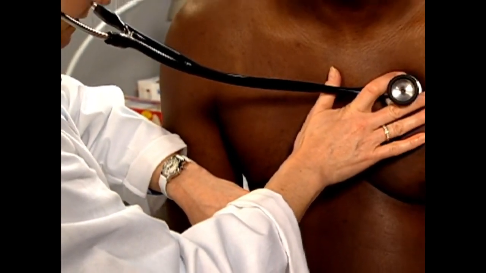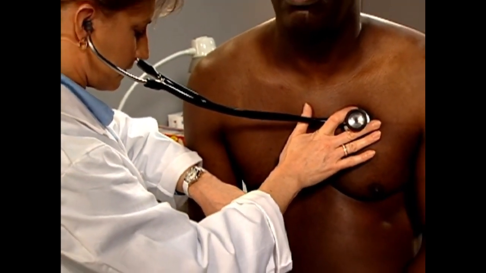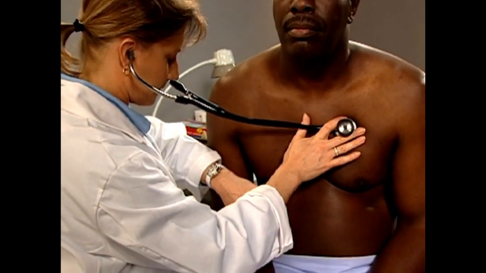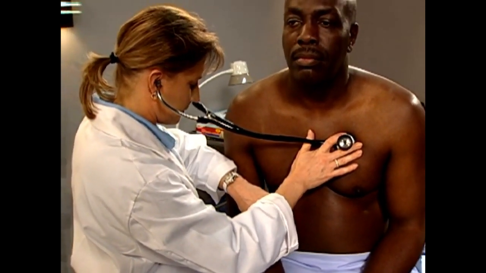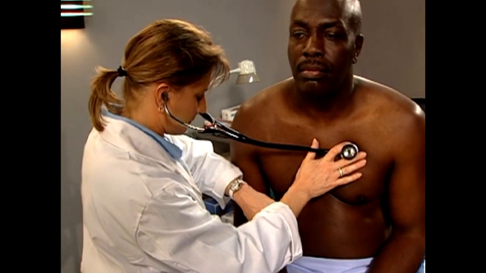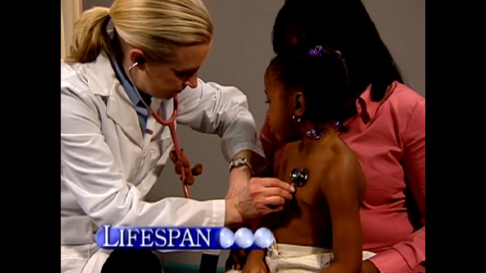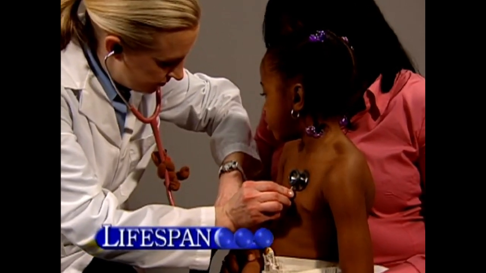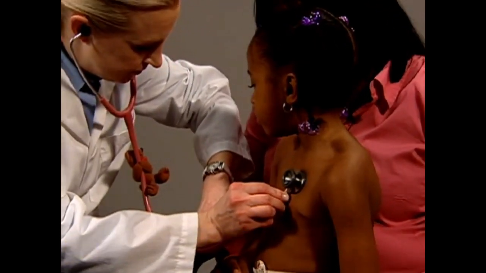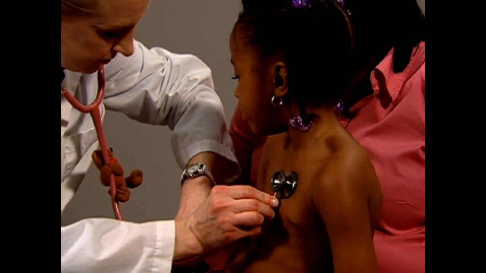Now assess the heart rate and rhythm, listening at a site where the tones are easily heard. In adults, the rate normally is 60 to 90 beats per minute, and the rhythm is regular. In children, the rate can range from 120 to 170 in newborns to 70 to 110 in 10-year-olds. Your heart rate is normal.